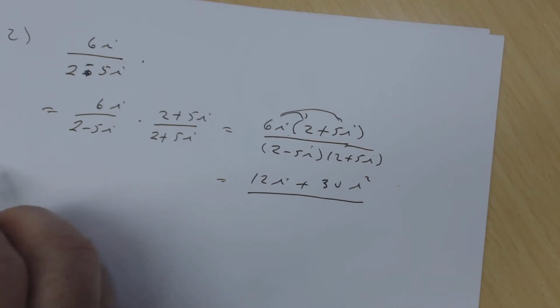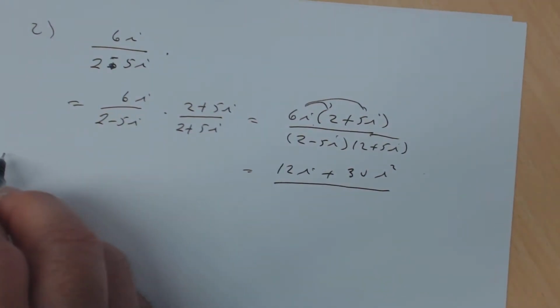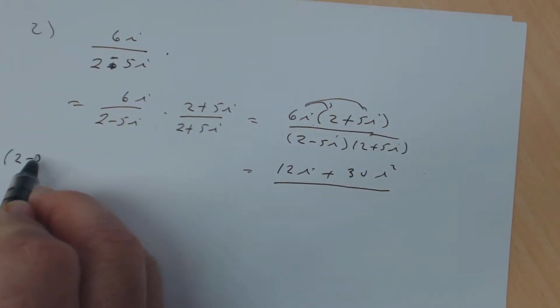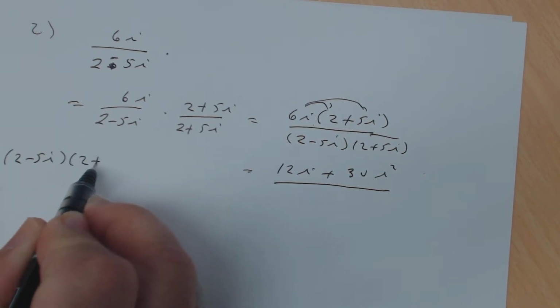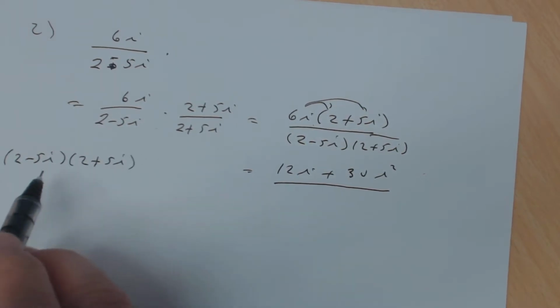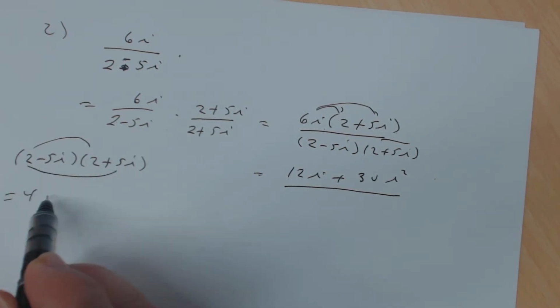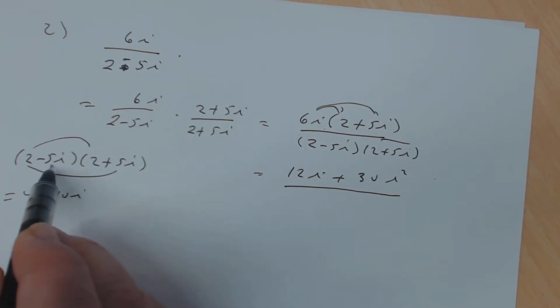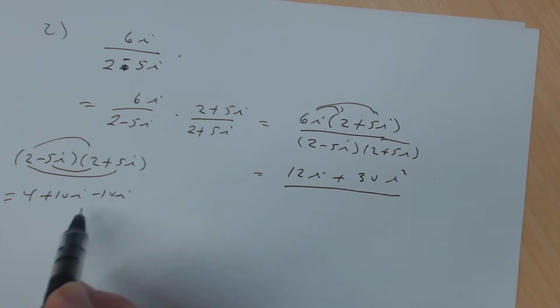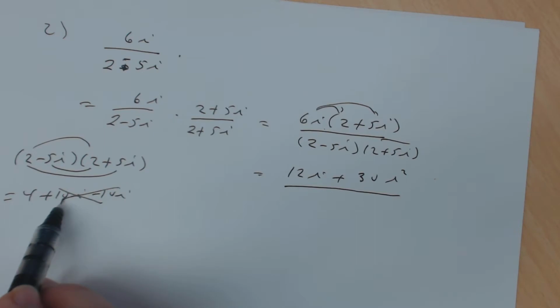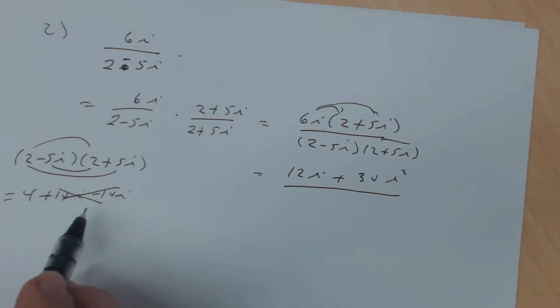Now the denominator, let's just go over here and figure that out. So a denominator, when I multiply those two conjugates, remember FOIL, so 2 times 2 is 4, the outer is 10i, the inner is a negative 10i. Remember, since they're conjugates, the outer and the inner better be opposite, so one's positive, one's negative. When we add them up, you get 0.